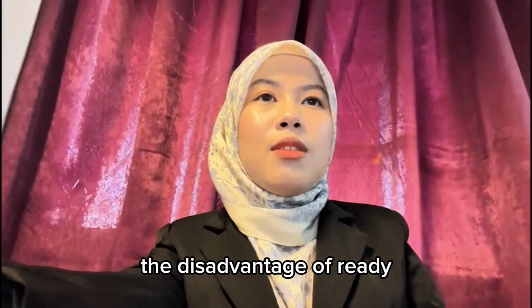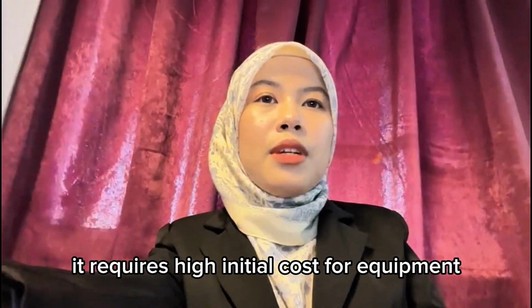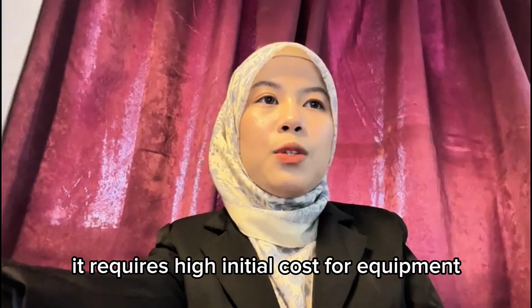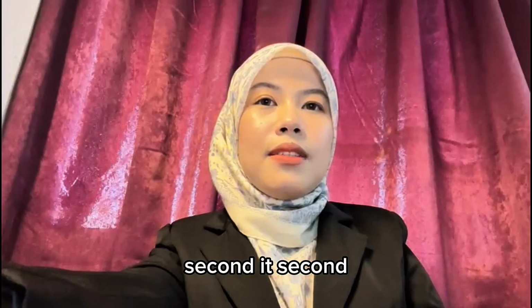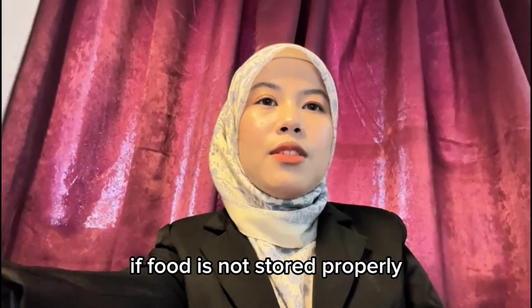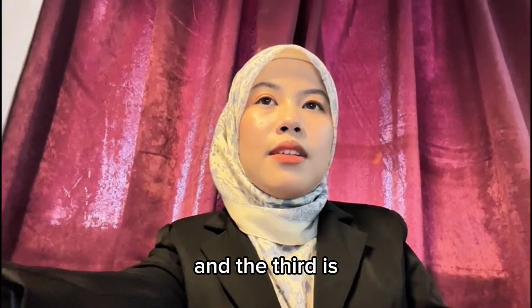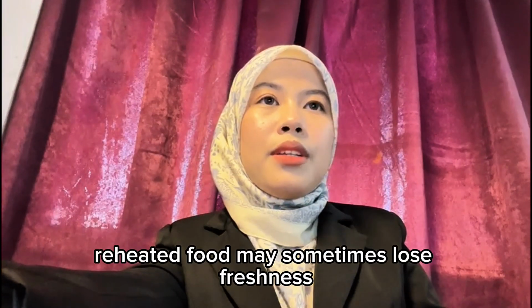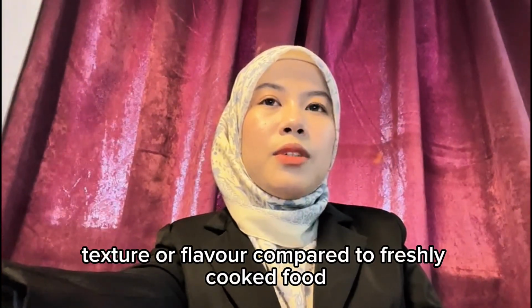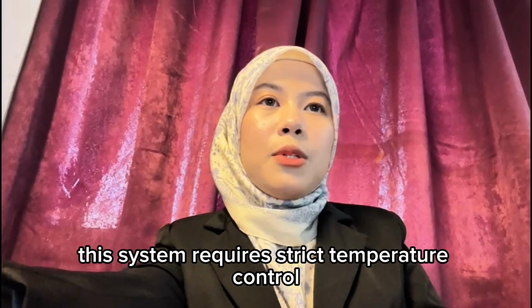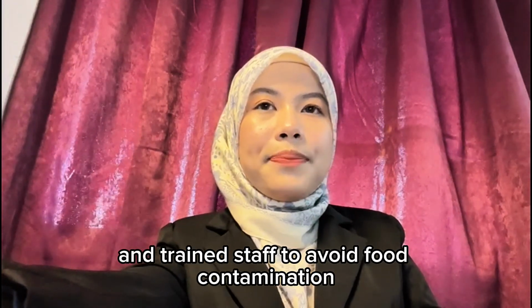The disadvantages of the ready prepared food service system are, first, it requires higher initial costs for equipment such as chillers, freezers, and reheating facilities. Second, if food is not stored properly, it may affect food quality and safety. And the third is, reheated food may sometimes lose freshness, texture, or flavor compared to freshly cooked food. And lastly, this system requires strict temperature control and trained staff to avoid food contamination.